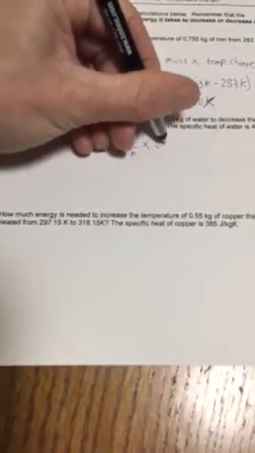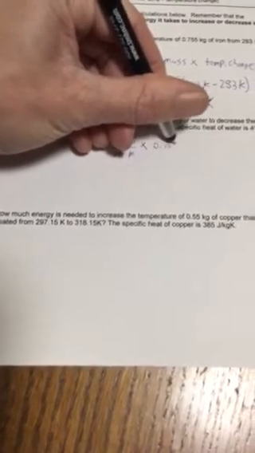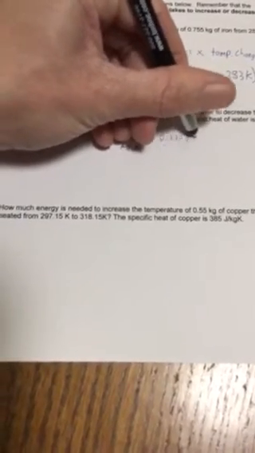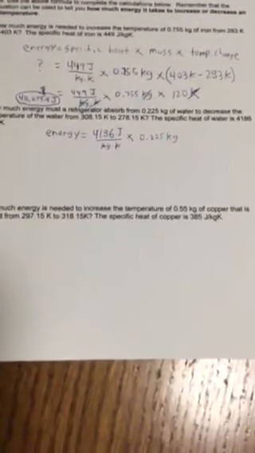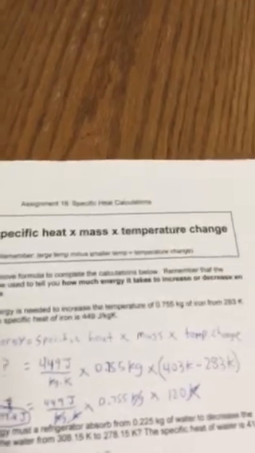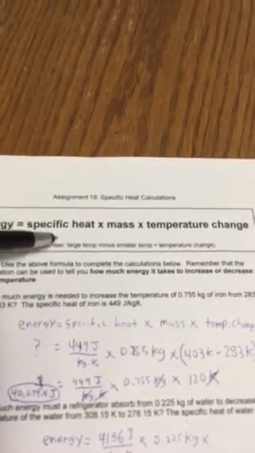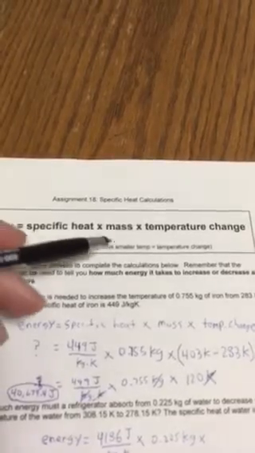Times the mass of this substance. This substance is water, so in this case, we have 0.225 kilograms of water. Then we multiply that by the temperature change. Remember, it's energy equals specific heat times mass times temperature change. And remember to always do the large temp minus the smaller temp to get your temperature change.